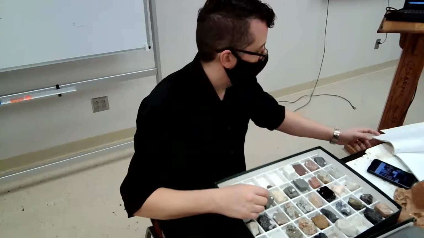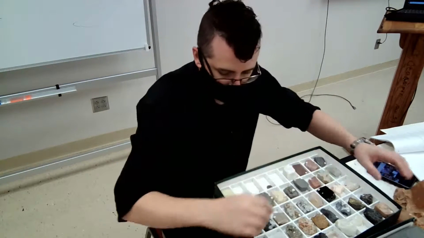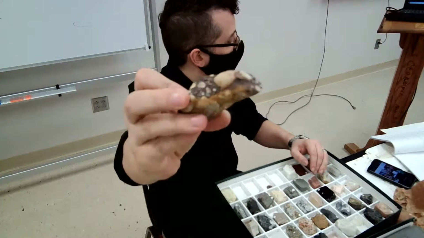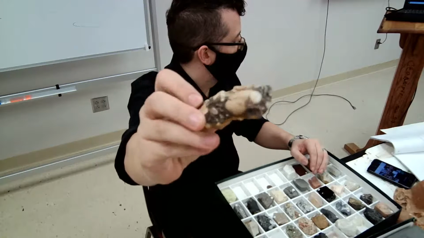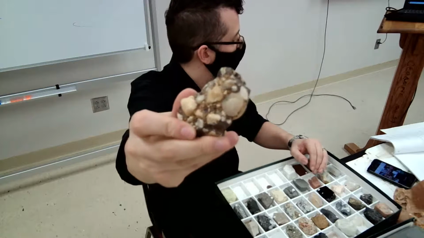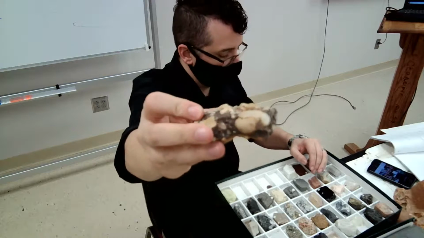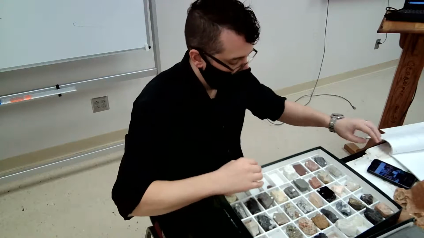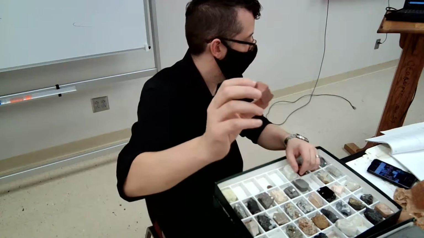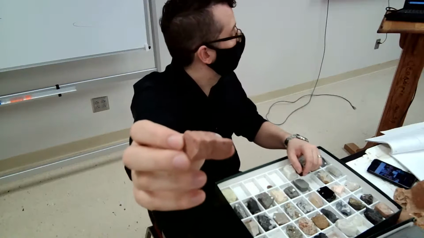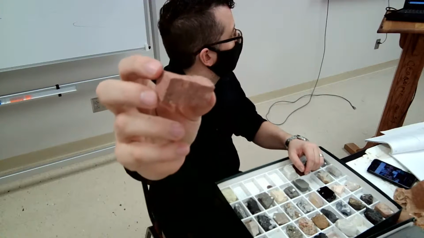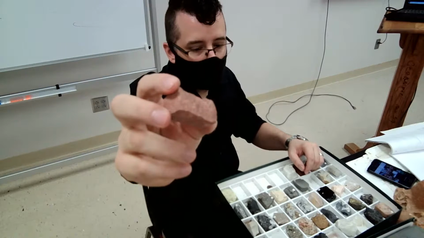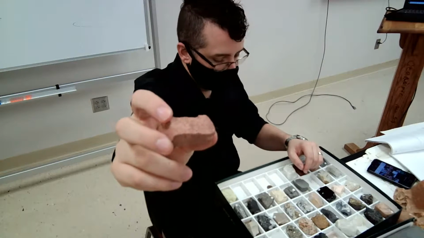Sample B. This is sample B. Observe sample B. Sample C, right here. Observe the size of the grains, maybe the color if you'd like.